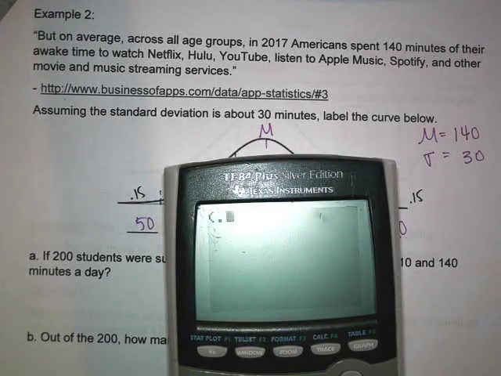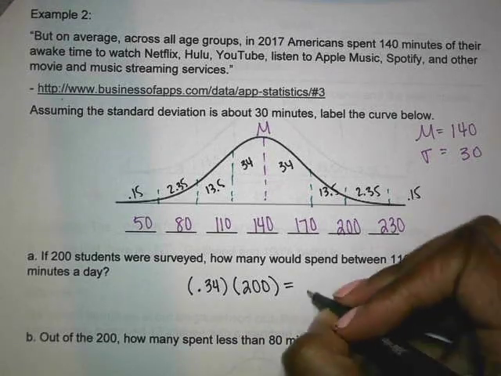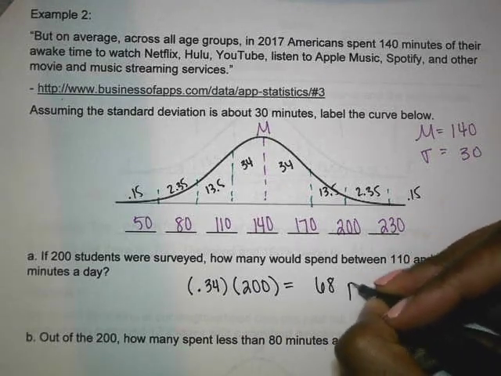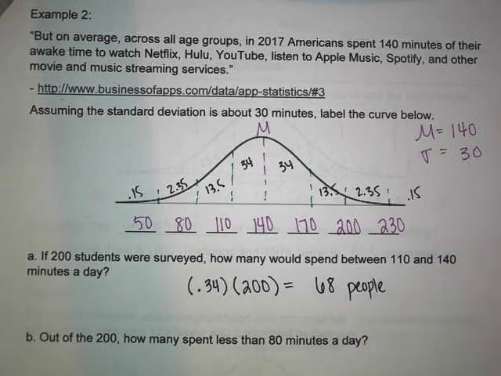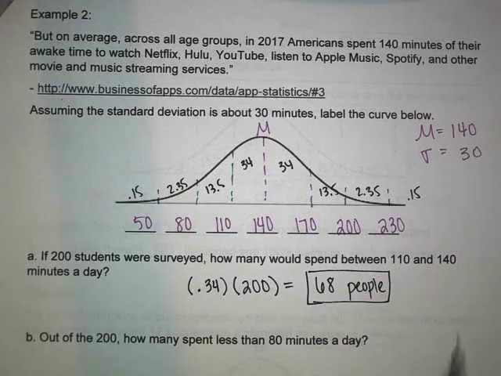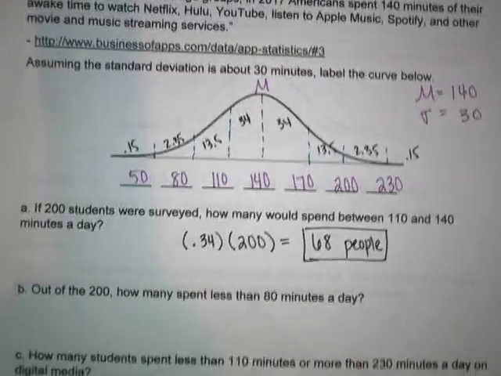So 0.34 times 200 gives me 68. So out of the 200 students that were surveyed, 68 people or students would spend between 110 and 140. Okay, so we're still using these percentages, we're just changing them into decimals and then multiplying so we can get a whole number.